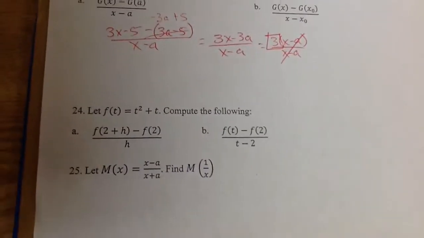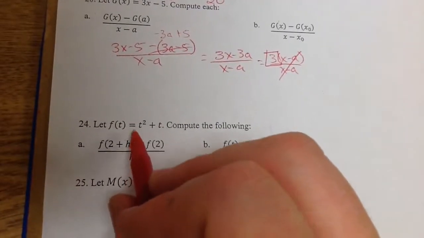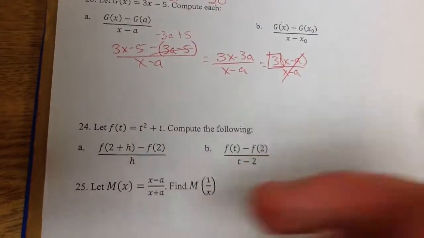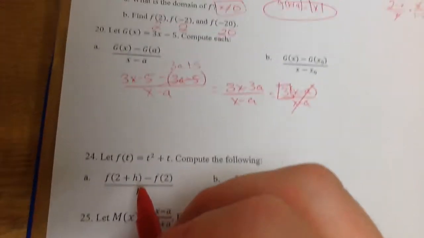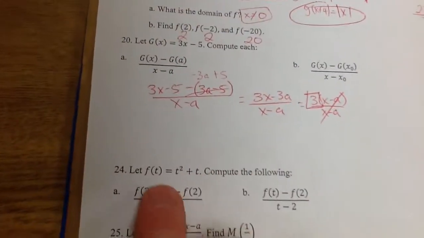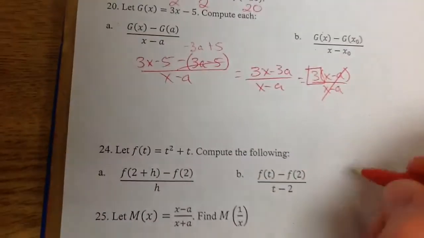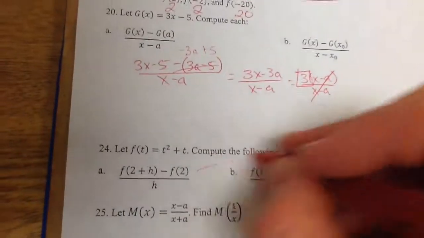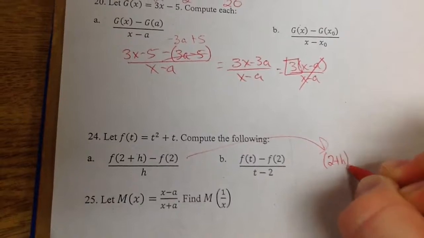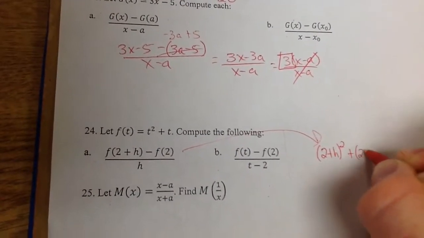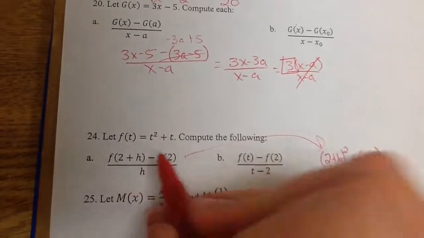Here, ooh, that's lovely. Got to plug in 2 plus h for both of those. I'm not talking to myself, I promise. I learned after the first one. 2 plus h goes into there. Let's see here. I'll do it over here. So you've got to plug it in for both t's: 2 plus h squared plus 2 plus h. That's just that one. Now you've got to do minus.